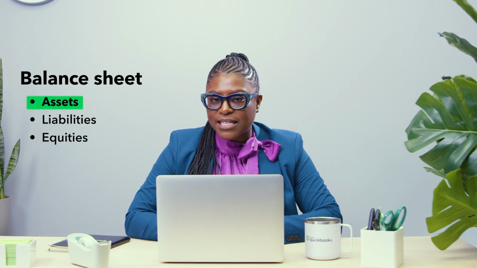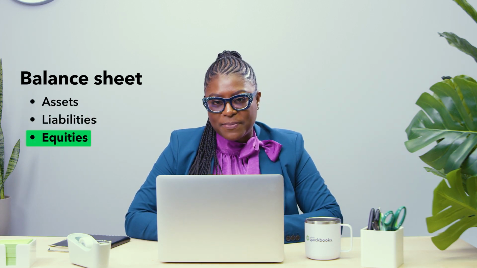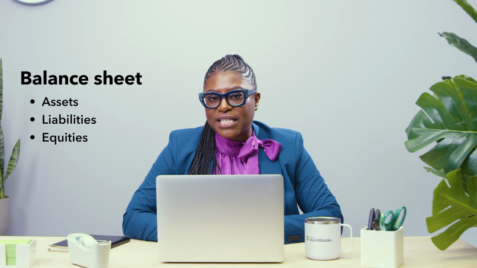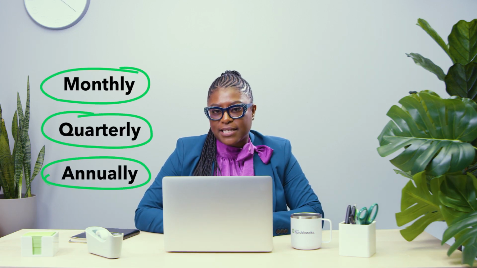A balance sheet is a financial statement that lists your business's assets, liabilities, and equity. It shows your business's financial position at any specific point in time. Some businesses are legally required to run a balance sheet, businesses such as corporations and partnerships, and they can be run on a monthly, quarterly, or annual basis. It's useful to refer to them throughout the year to make important management decisions.